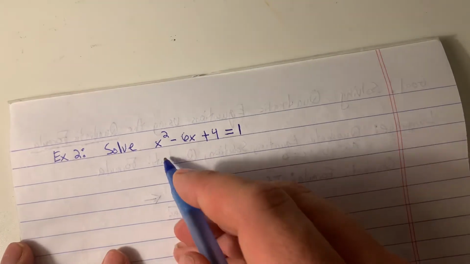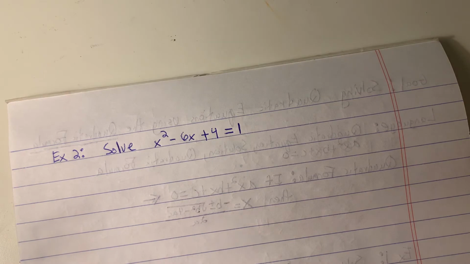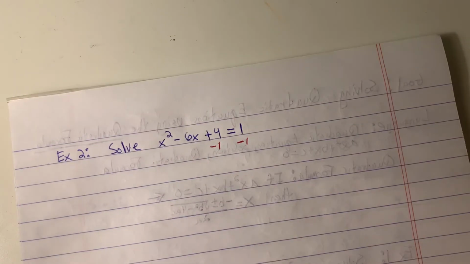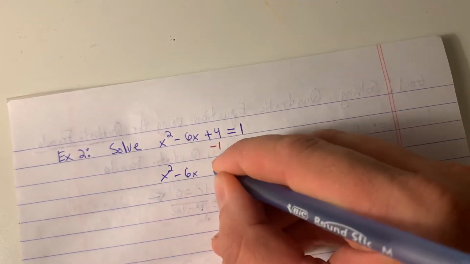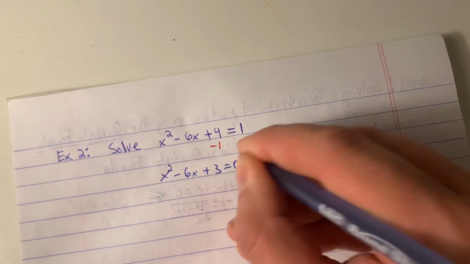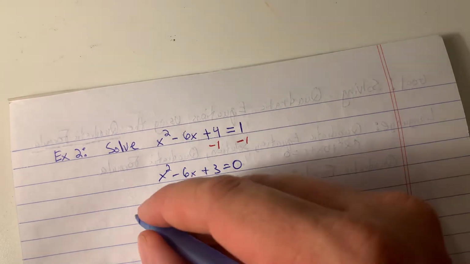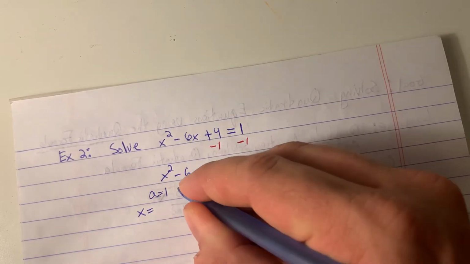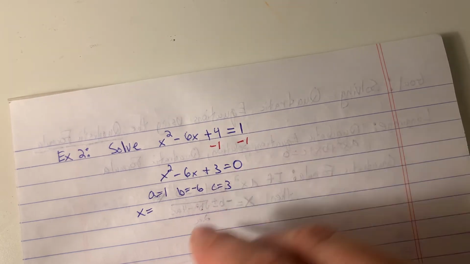Here we want to solve x squared minus 6x plus 4 equals 1. We should notice right away that it's not equal to 0. And so our first step is to make it equal to 0. So we've got x squared minus 6x plus 3 equals 0. And now we're going to jump into the quadratic formula. X equals, I guess we should say what a is. A is 1, b is -6, c is 3.